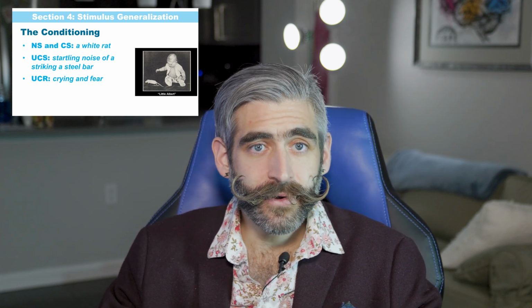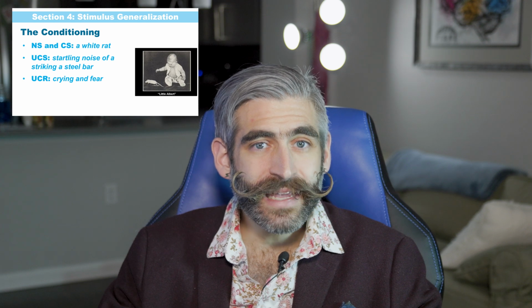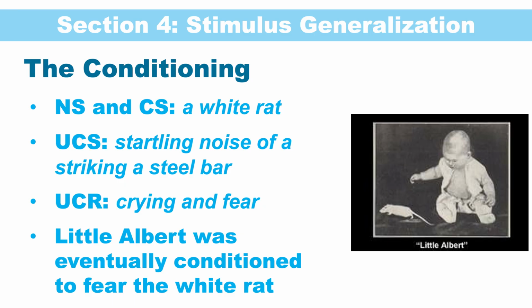Watson then paired the white rat, the NS, with the loud noise, the UCS, repeatedly. Over time, Albert began to cry, which was now a conditioned response, just at the sight of the white rat, which was now a conditioned stimulus.